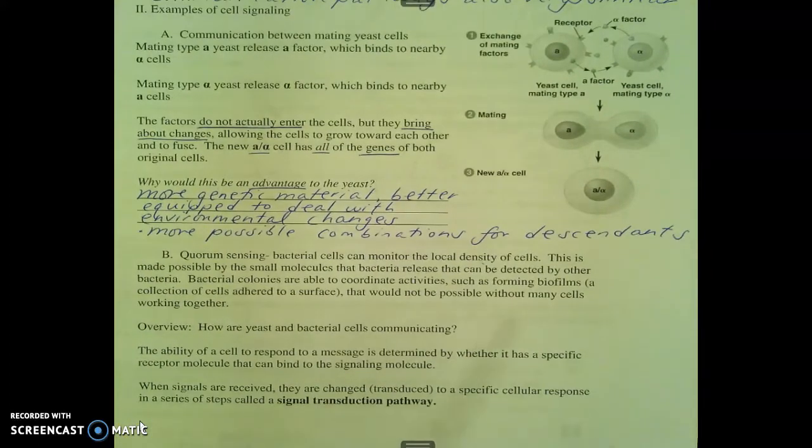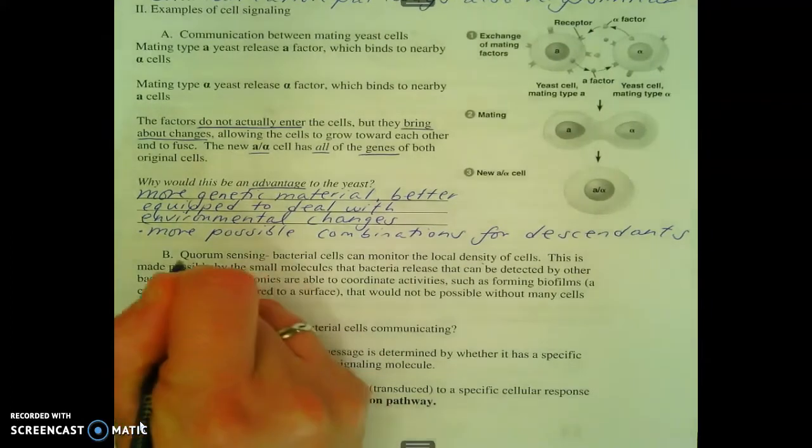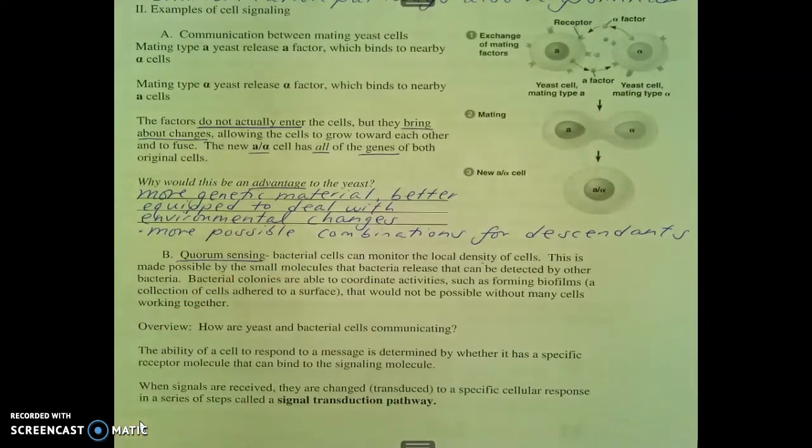Based on this example, we can see that mating is a great reason for cells to talk to each other. But even asexual prokaryotes need to talk sometimes. Bacteria can communicate with a method known as quorum sensing. And it's through quorum sensing that they can monitor how densely they're populated.